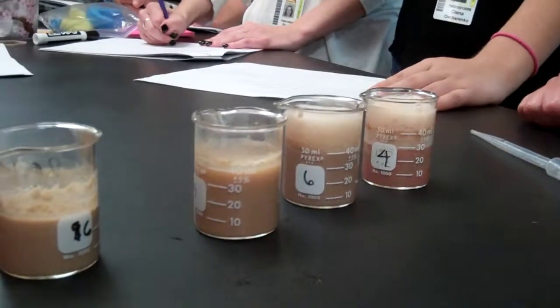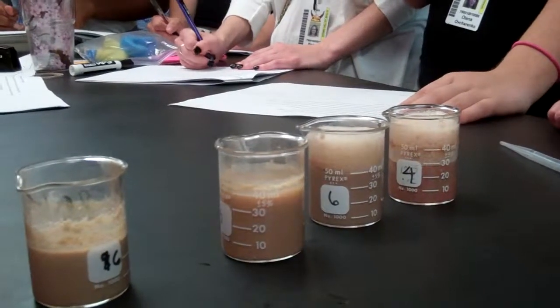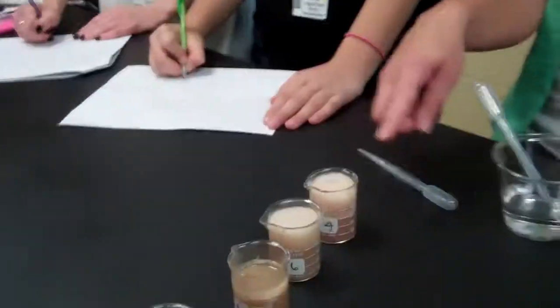Alright, what do you guys think will happen with the acid? I mean, it's an acid, right? What do you guys think? It's gonna explode. Do you think it's going to be greater than these two? What are your thoughts?